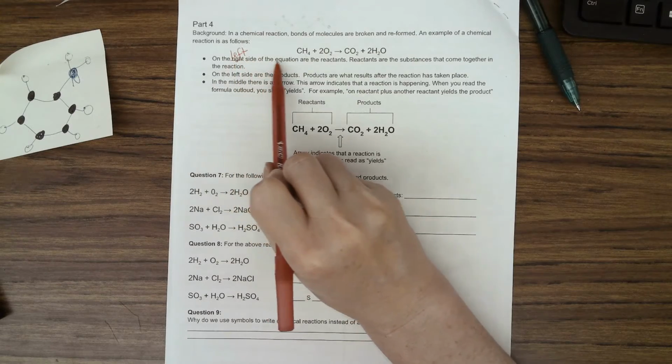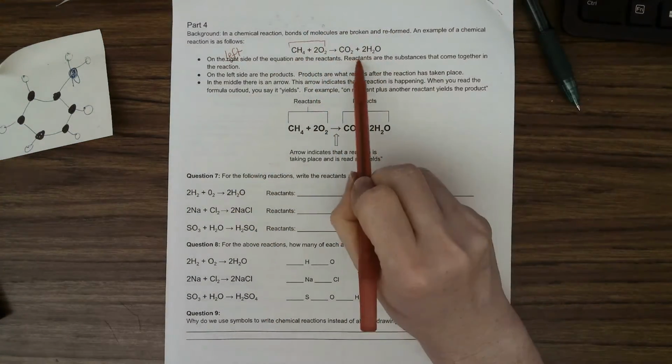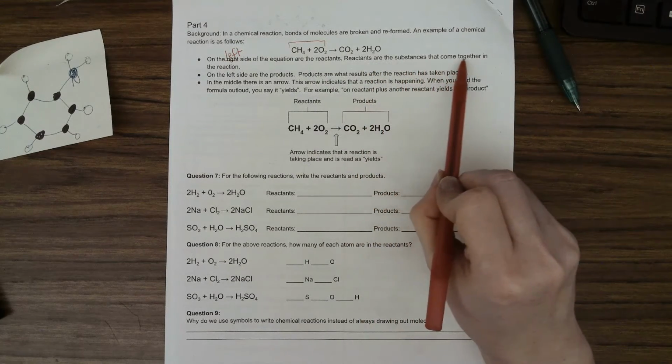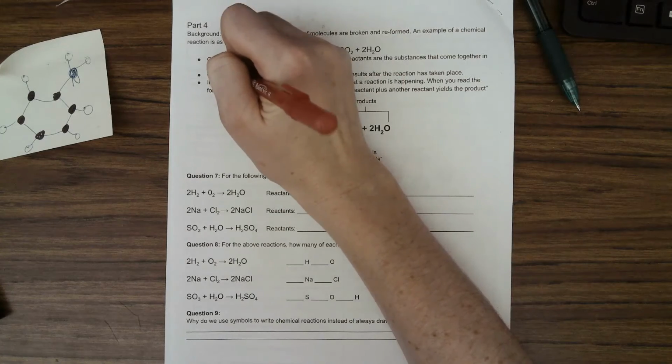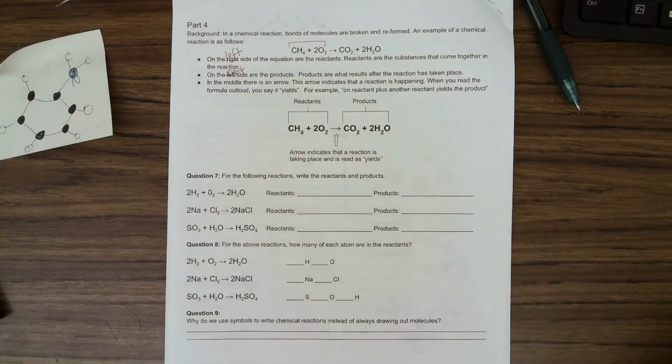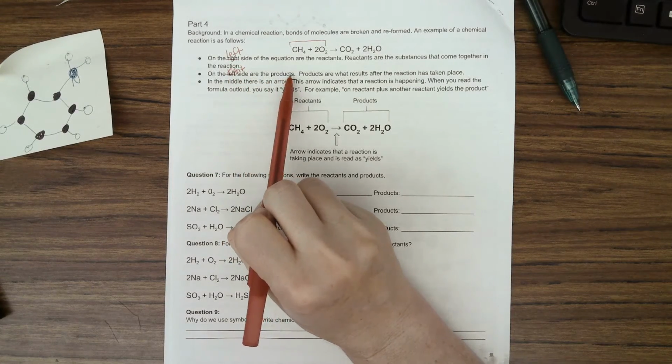On the left side of the equation are the reactants. Reactants are the substances that come together in the reaction. On the right side, everybody please correct your worksheets. On the right side are the products.